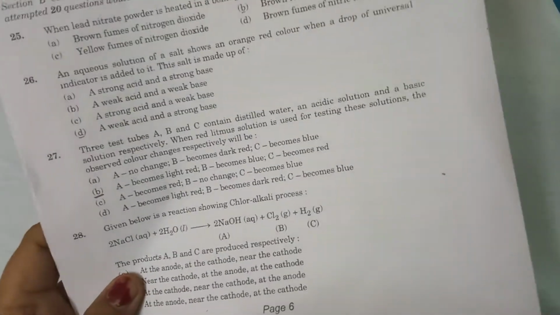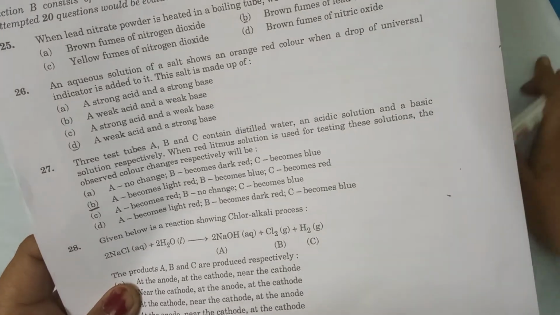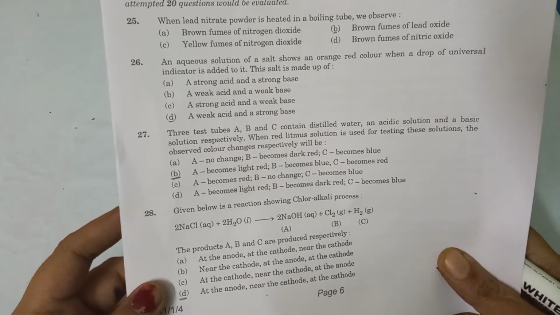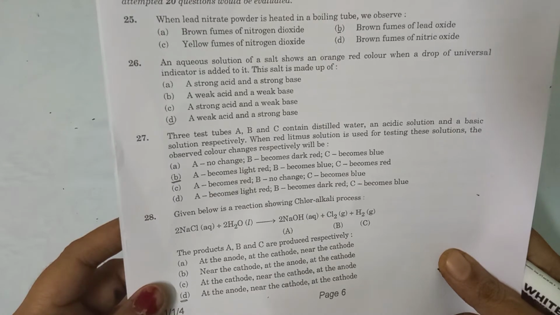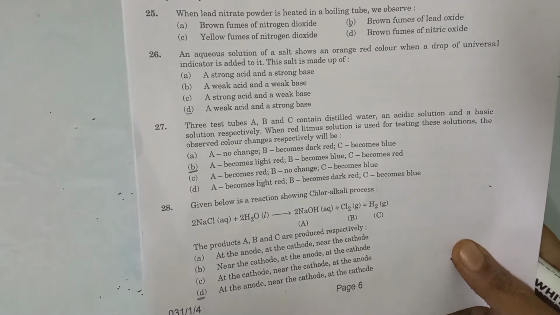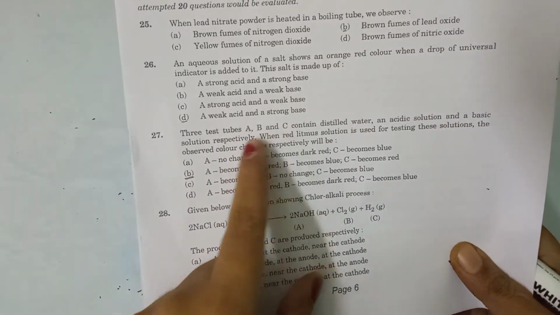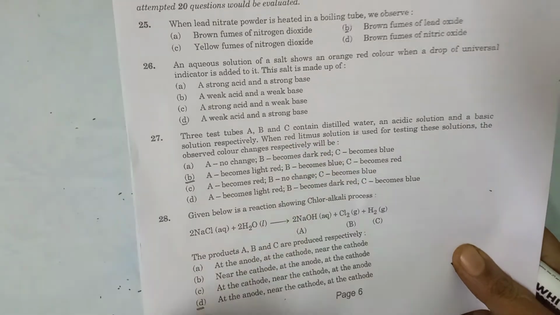In the 27th question, 3 test tubes A, B, C contain distilled water, an acidic solution, and a basic solution respectively. When red litmus solution is used for testing these solutions, the observed color changes respectively will be. So A is the distilled water, B is the acidic solution, and C is the basic solution, and the red litmus solution we are using.